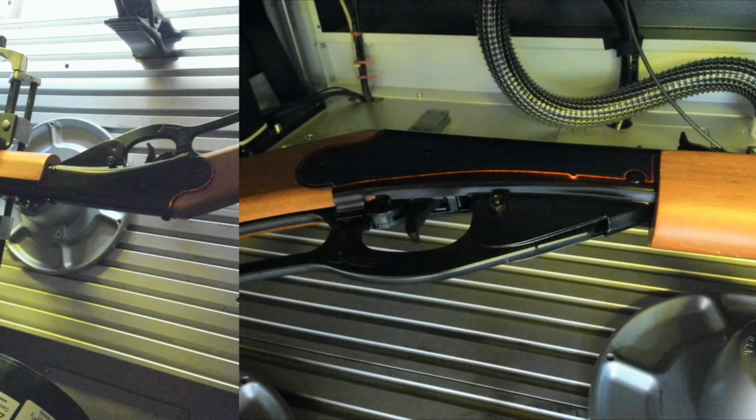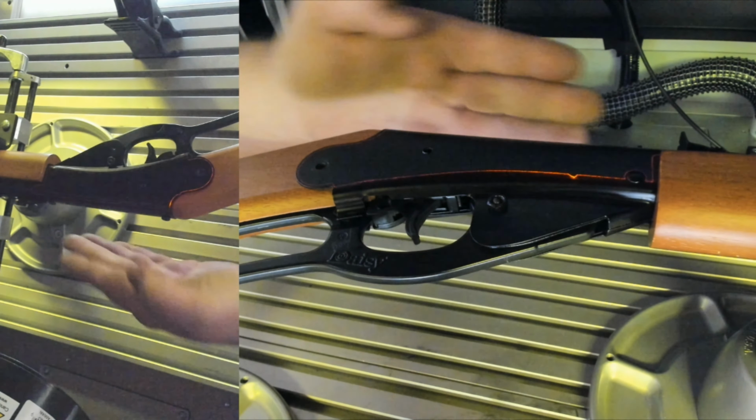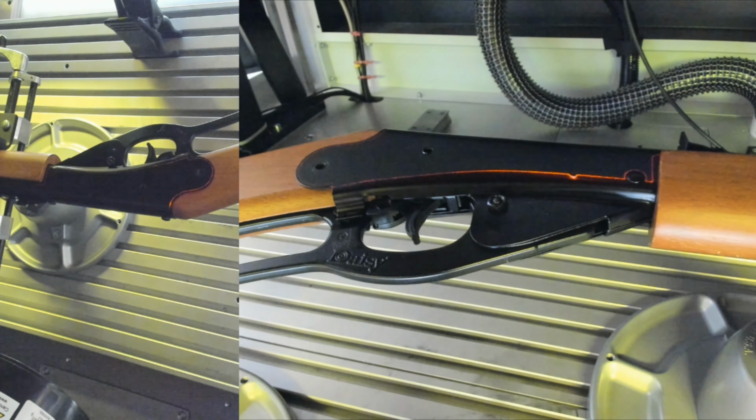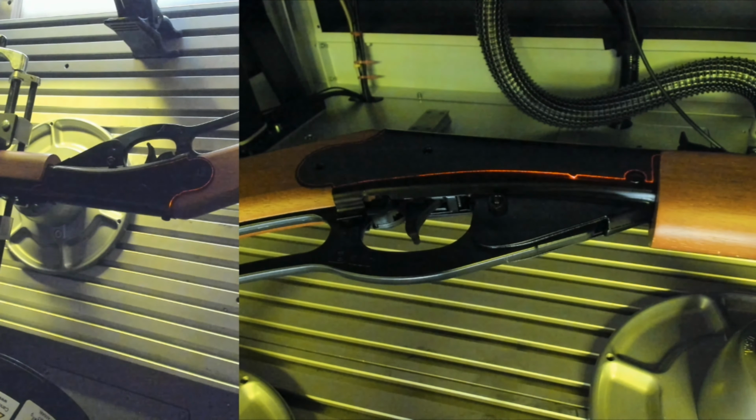So you see how I have that on the back? You just can't really see the curve, but it curves over just a little bit. And that's how you do that. It's the first time I've done that ever. So it's pretty simple to do.